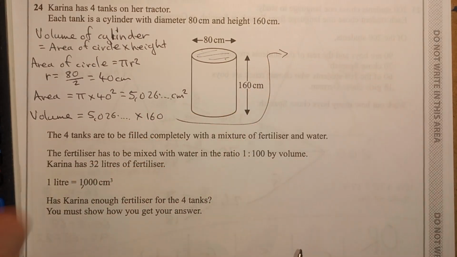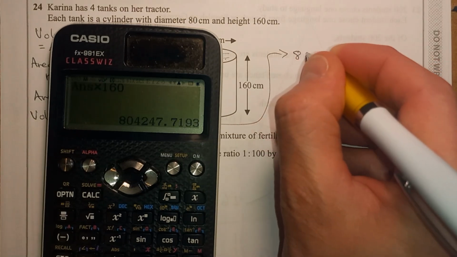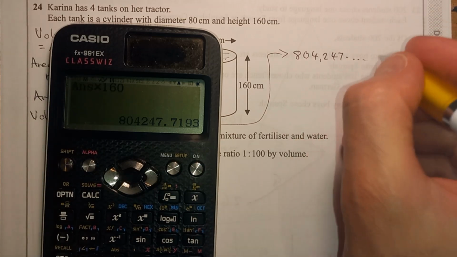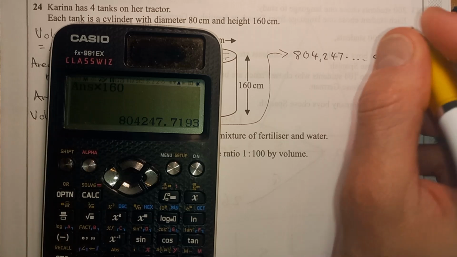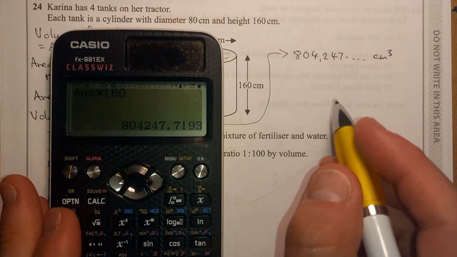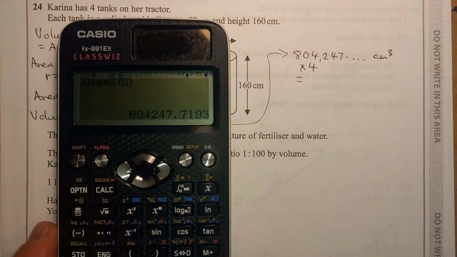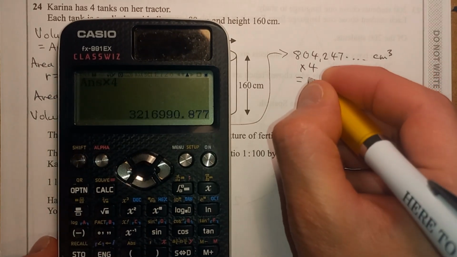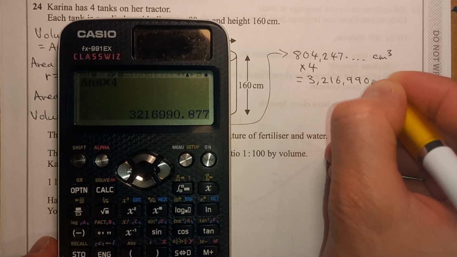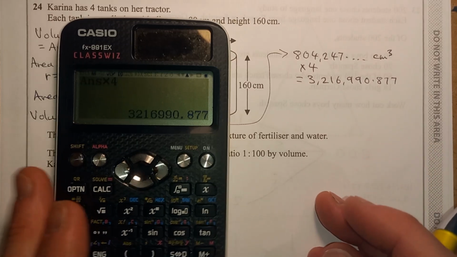So let's move this over here. So we're going to multiply this by 160 and we get 804,247 point blah blah blah. That's going to be centimetres cubed. Again, I'm not worried about this because I'm not rounding it yet. I'm going to keep all my values here. Now remember, we've got 4 of these tanks, so we want to multiply this by 4. Now if we do that, getting a big number now, 3,216,990.877. I'll put all my values down for now.